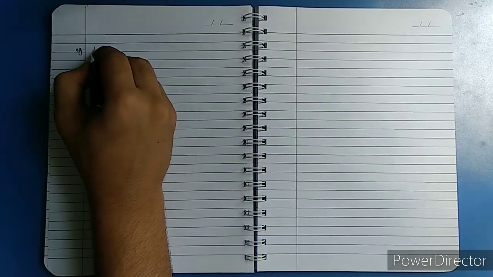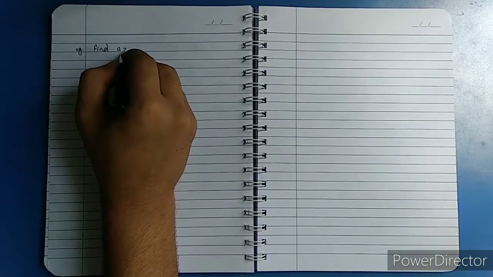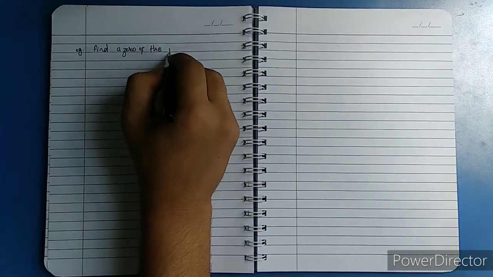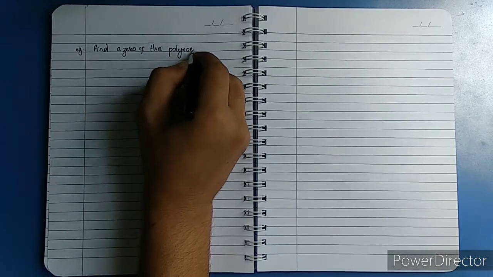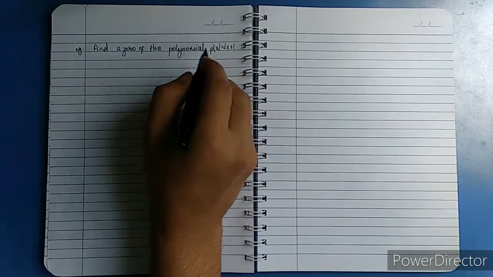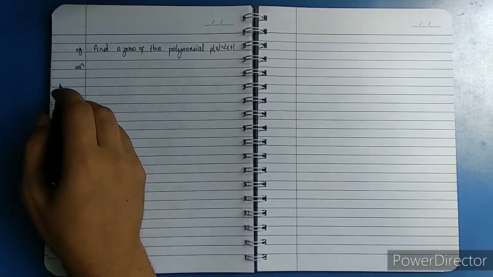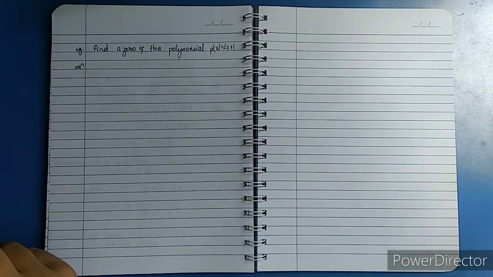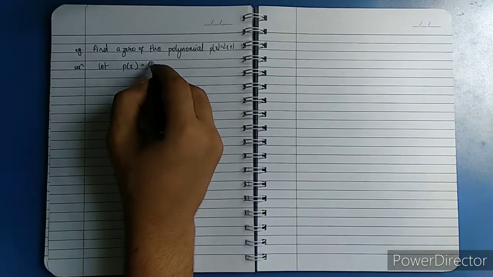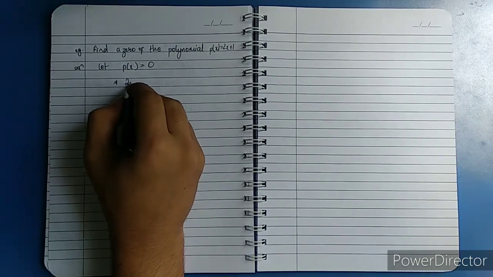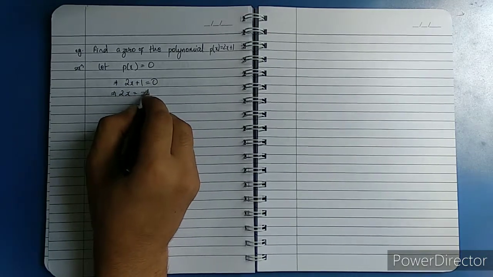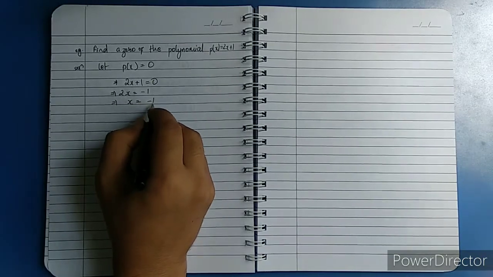Next example, find a zero of the polynomial p of x equals 2x plus 1. For this type of question, whenever we need to find the zero of a polynomial, let p of x equal 0, because the final answer should come 0, which means 2x plus 1 equals 0, which means 2x equals -1, and from here we get x equals -half.